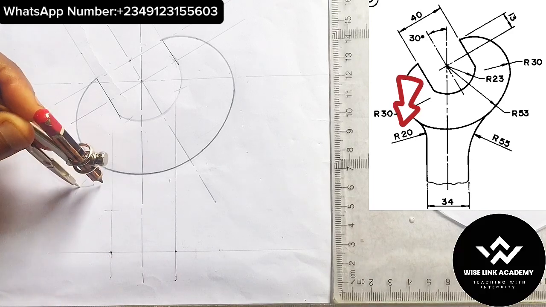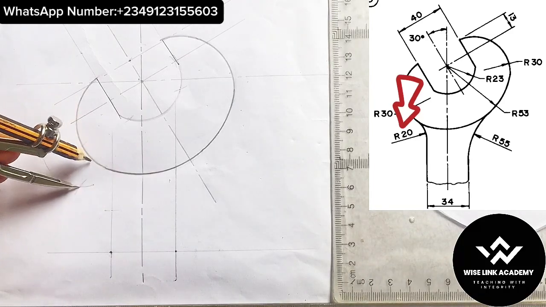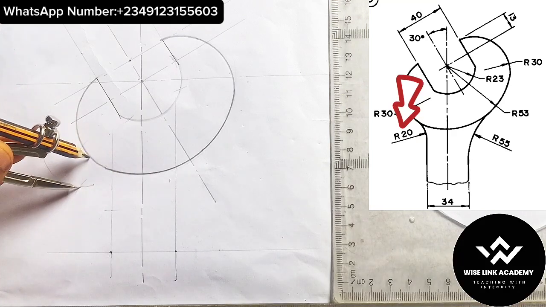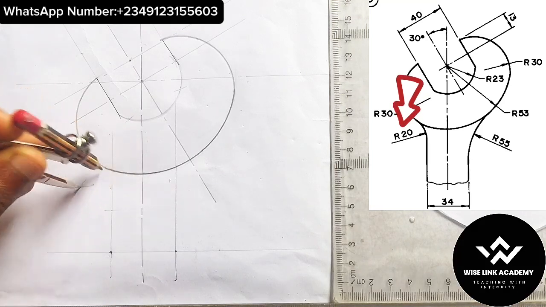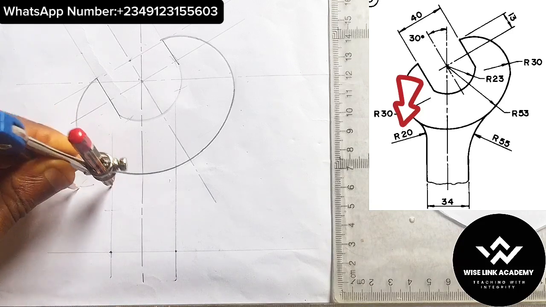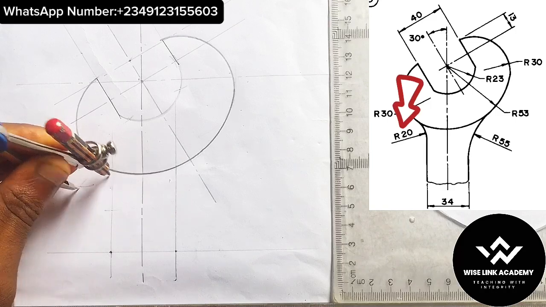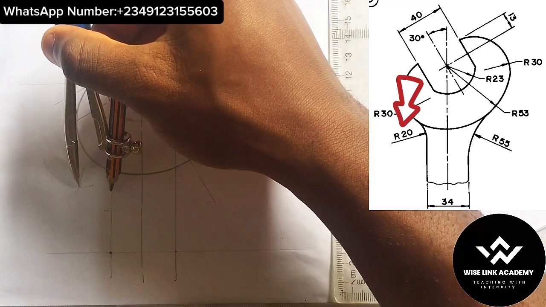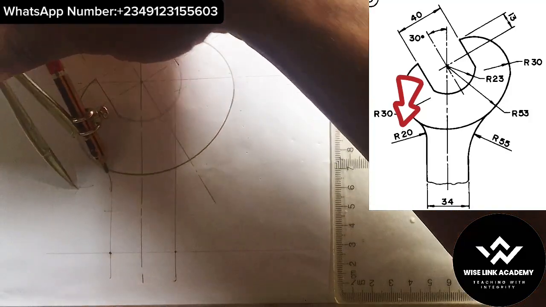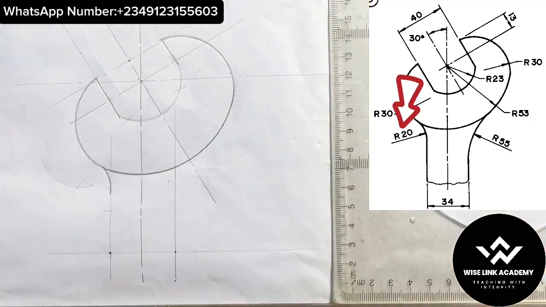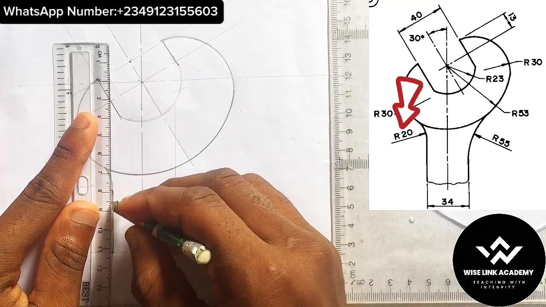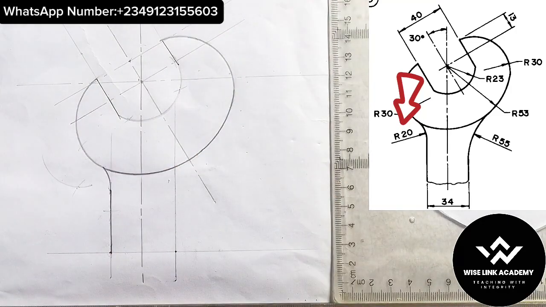At that point there, I'll do my gauging. So to get the point, do my gauging. Observe, so I have this one here. I can now easily thicken this one here down this way. All right, I'm done with this.